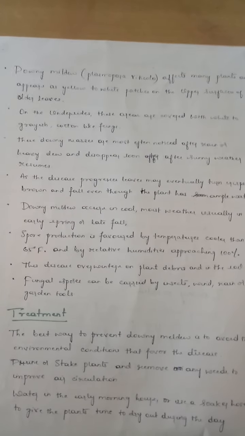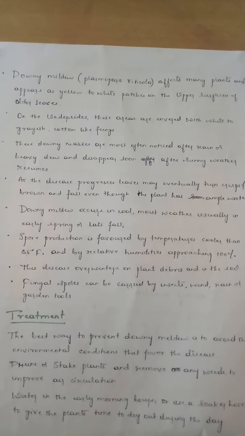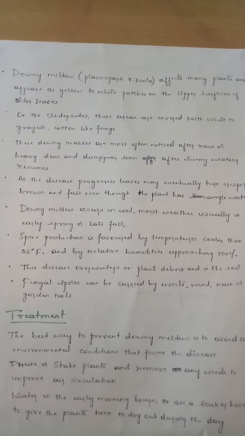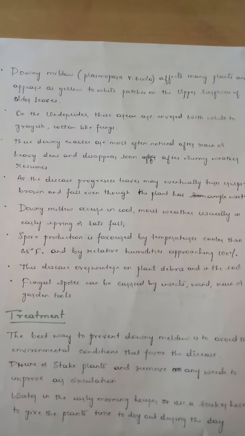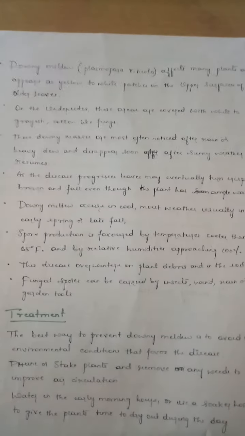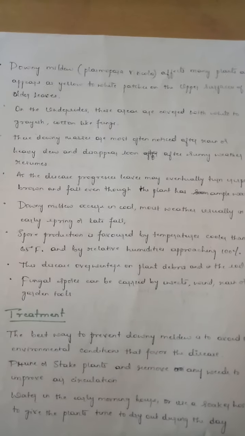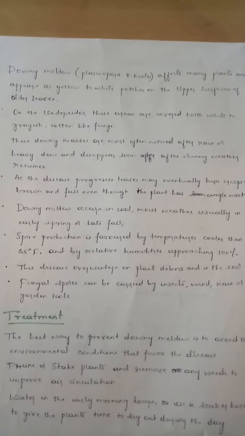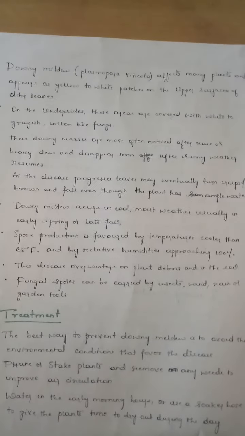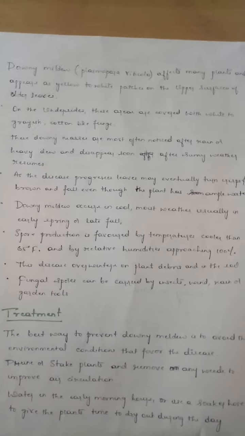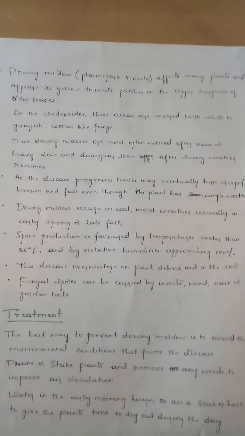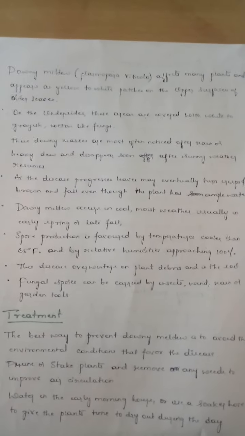Downy mildew occurs in cool, moist weather, usually in the early spring or late fall. Spore production is favored by temperatures cooler than 65 degrees and relative humidities approaching 100%. This disease overwinters on plant debris and in the soil. Fungal spores can be carried by insects, wind, rain or garden tools.